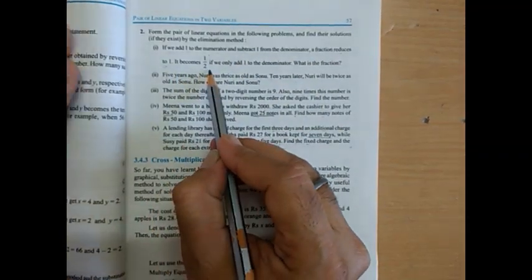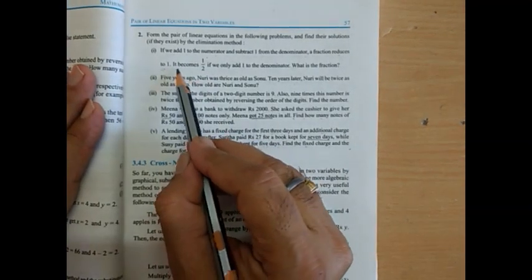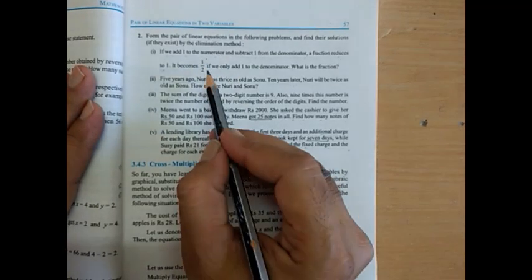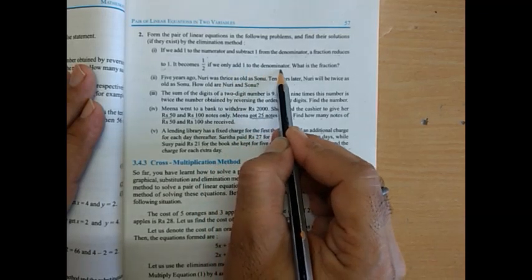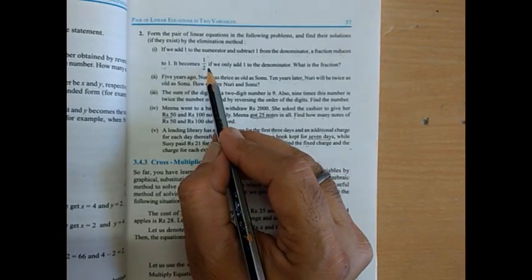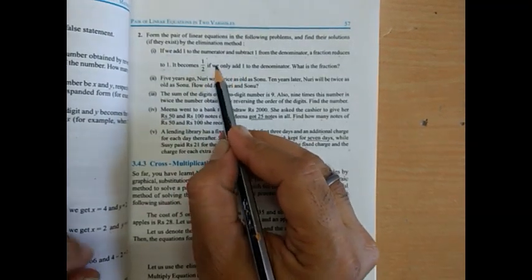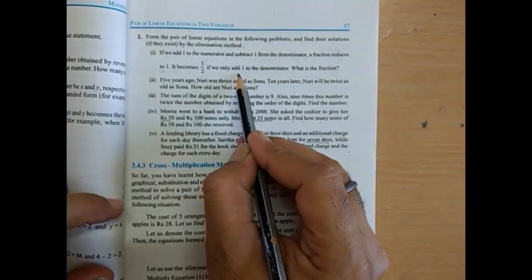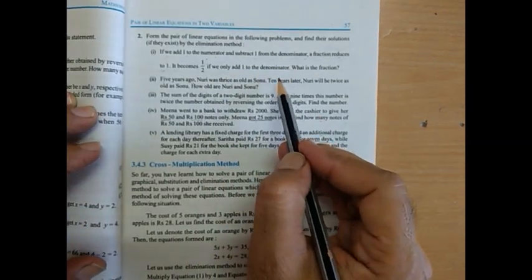Similarly, the next part of the question gives you the information that the fraction becomes 1 by 2 if we add 1 to the denominator. That means for x, there is no addition or subtraction in the numerator, but only an addition in the denominator. That means x upon (y plus 1) will be equal to 1 upon 2. So you get the 2 equations and solve them.